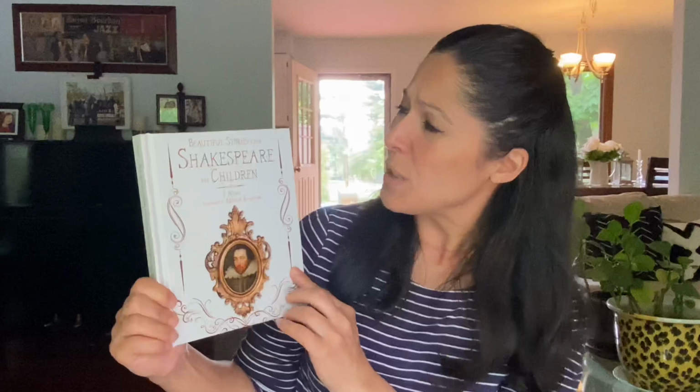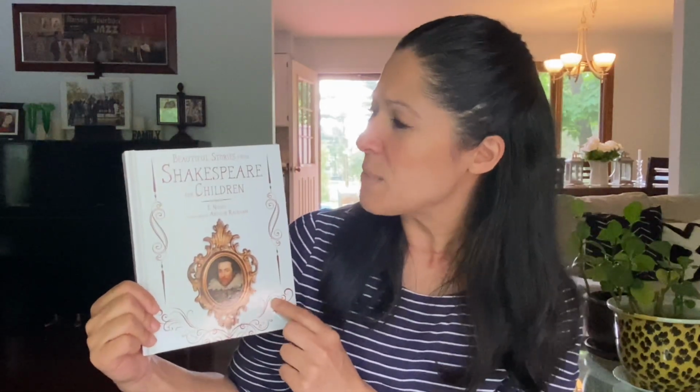Now, it is recommended by Charlotte Mason Curriculum to begin books such as Lamb's Book of Shakespeare, or I picked up E. Nesbit's Beautiful Stories from Shakespeare for Children, something like that in the early years. So really for your kindergarten up to even grade 3, it's recommended to read an adapted version of Shakespeare stories.